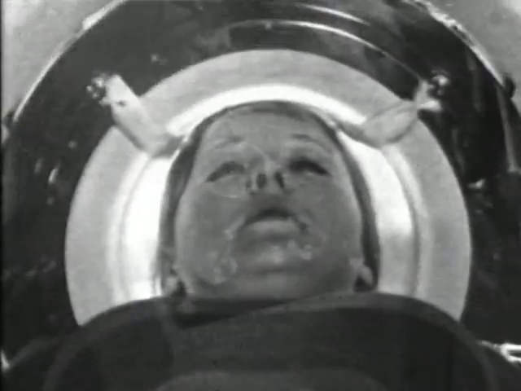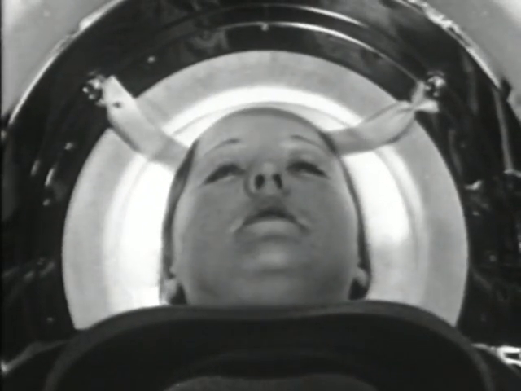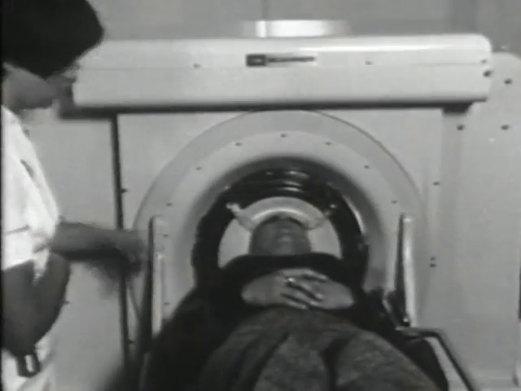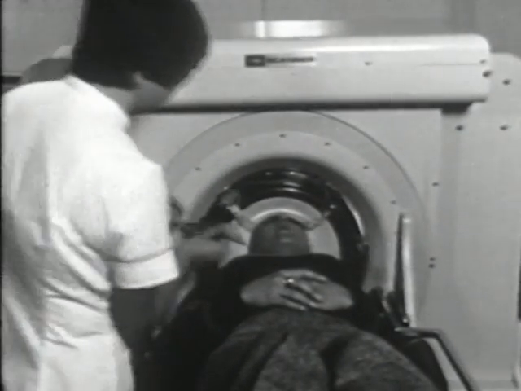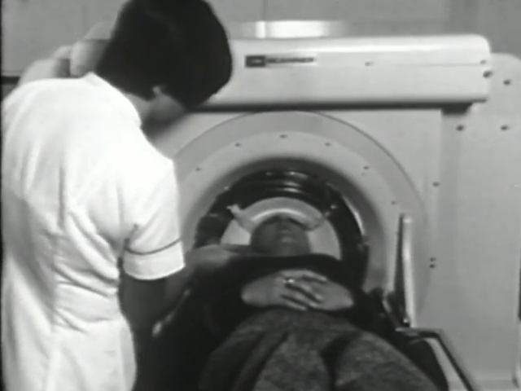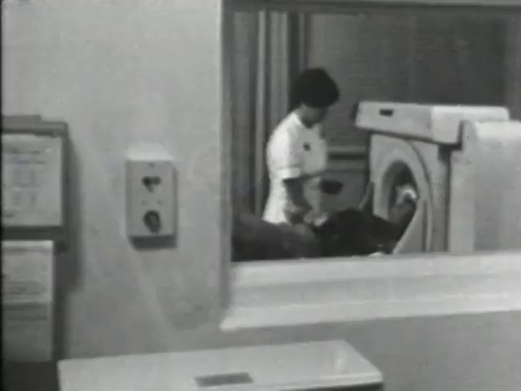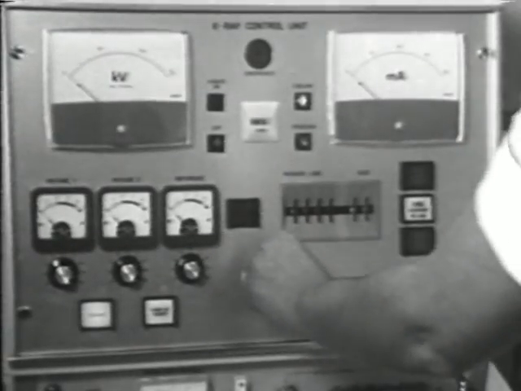When the patient's head is located in the box, the cap can then be allowed to shrink onto the patient's scalp, thus eliminating any air gap. A simple measuring device is then used to locate the correct level of the scan, and once the computer, X-ray control console, and scanning gantry have been correctly integrated, the scanning sequence can begin.